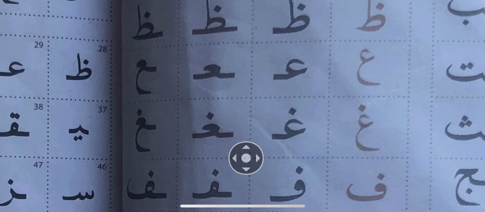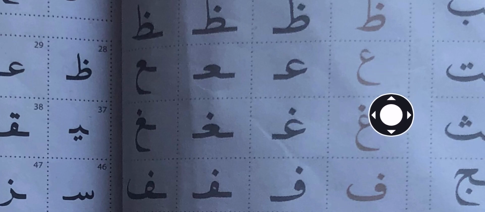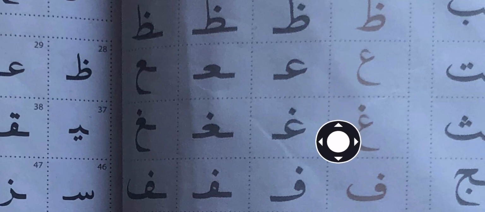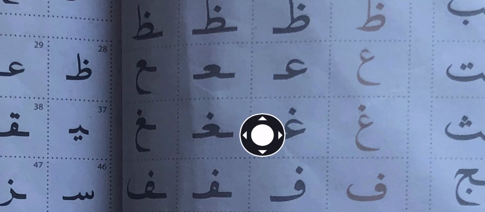Let's see what letter Ain can look like. This is letter Ain and letter Ghain. The difference between these two is the dot. Ghain has a dot and Ain doesn't. When Ain is coming at the beginning of a sequence of joined letters, this is what Ain will look like, and Ghain will look exactly the same with its dot. When they come in the middle, this is what they will look like.